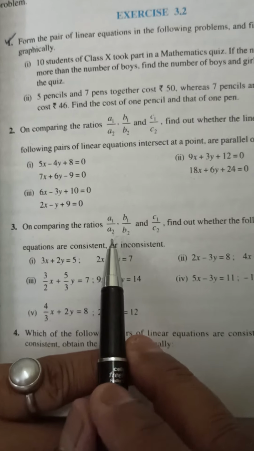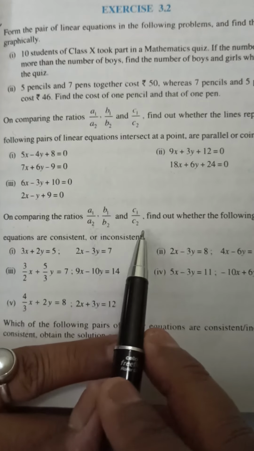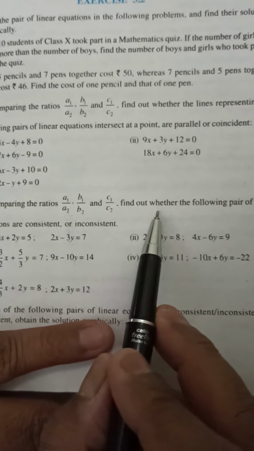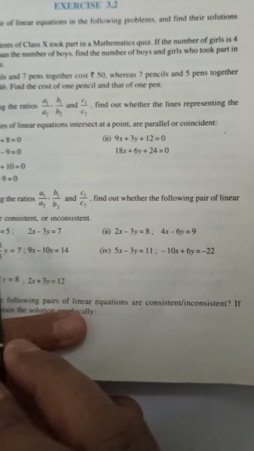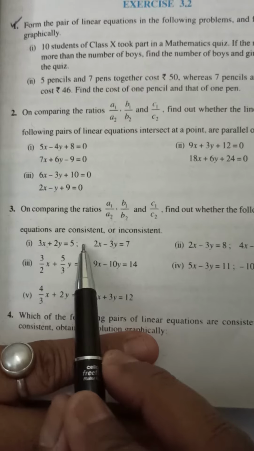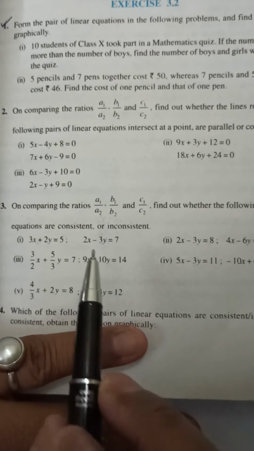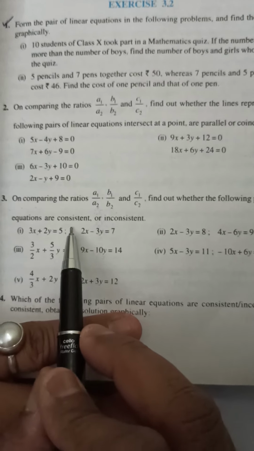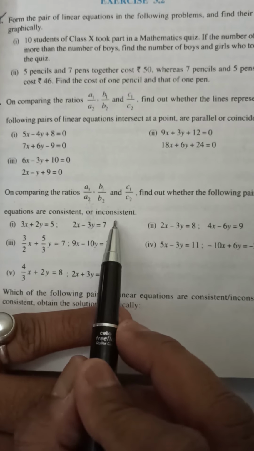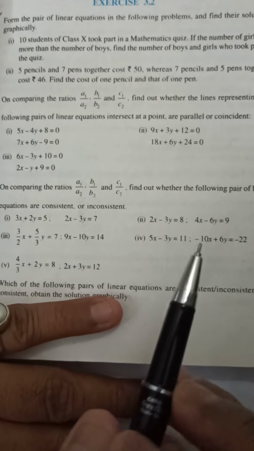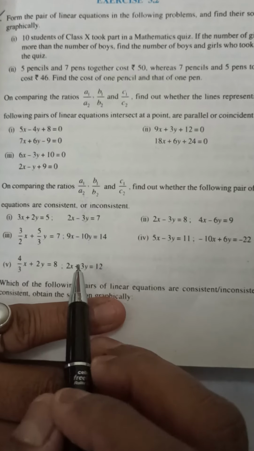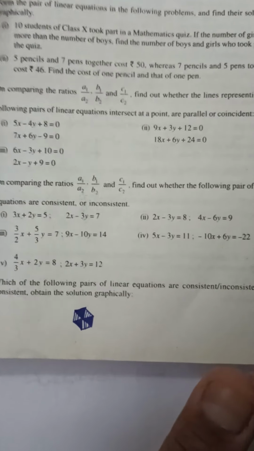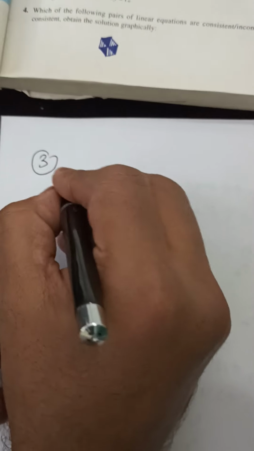On comparing the ratios A1 upon A2, B1 upon B2 and C1 upon C2, find out whether the following pair of linear equations are consistent or inconsistent. Consistent means where they have got a unique solution or infinite number of solutions. Inconsistent means where they do not have any solution. So out of these parts, let me solve two parts for you. Question number 3, first part.